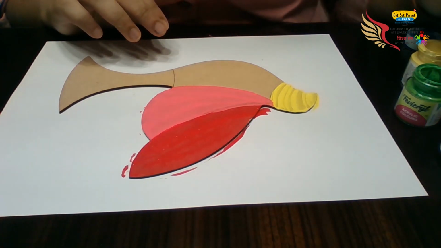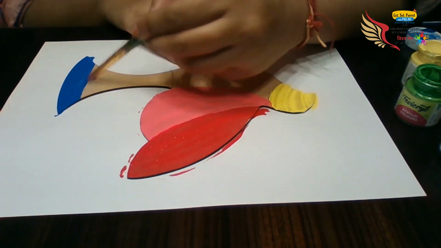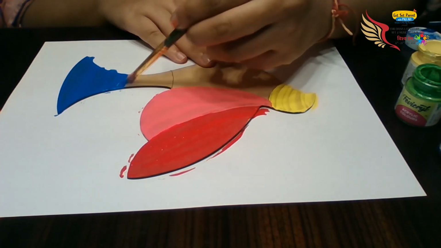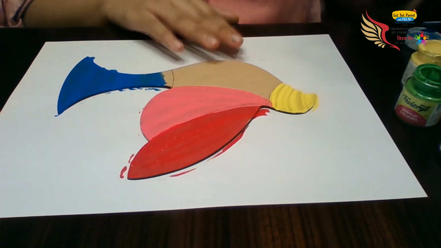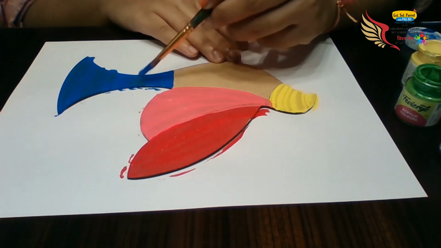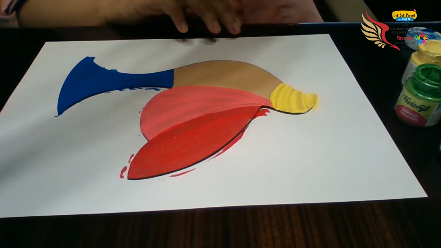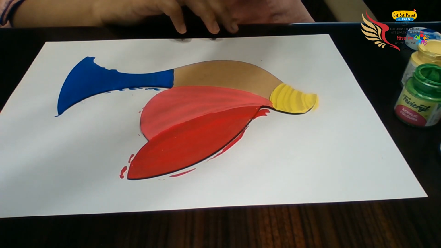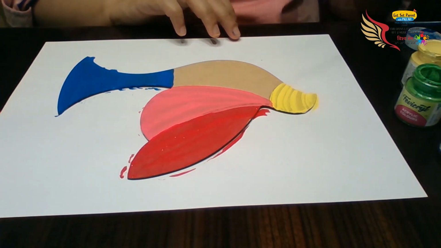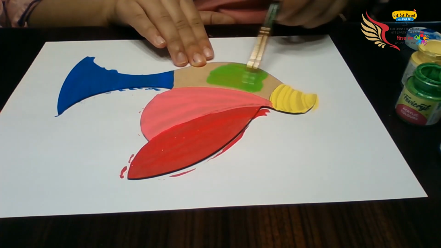Then I take some dark blue for the tail. And some green for the body.